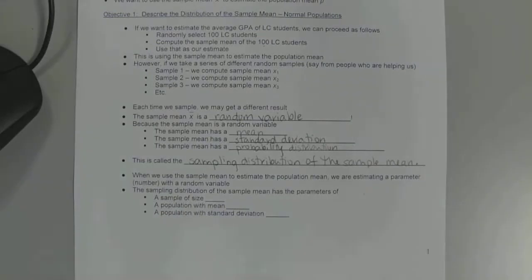Whew, it's a mouthful. The sampling distribution of the sample mean. Why is it called the sampling distribution? Because I'm only taking samples. But what am I putting into my list 1? I'm putting in sample means, okay?